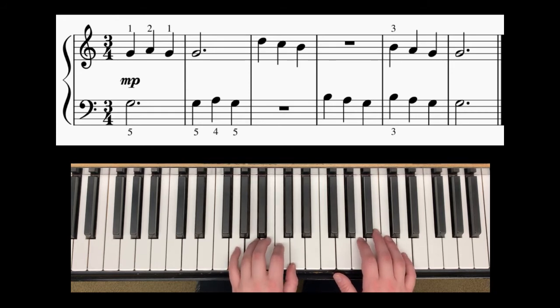And one more time. 1, 2, 3, 1, ready, and.